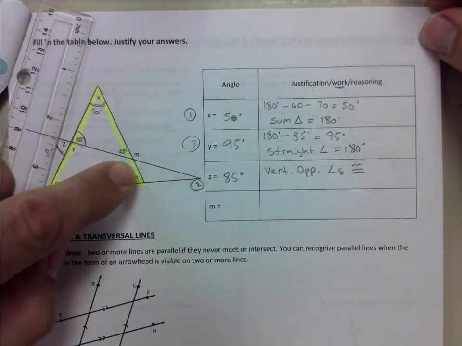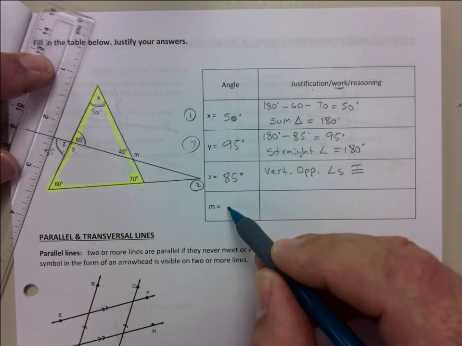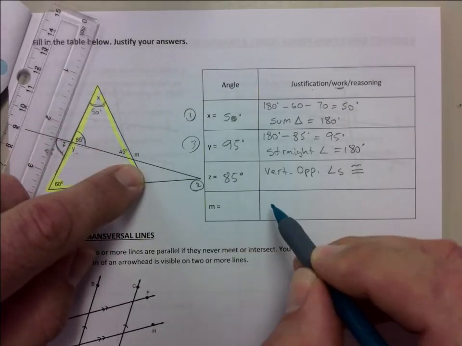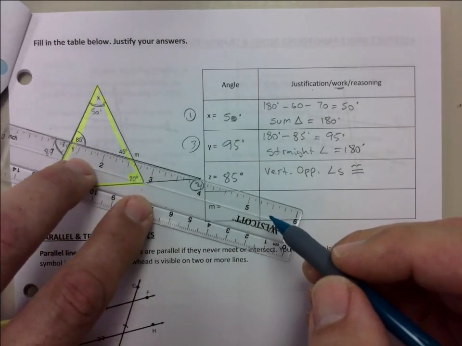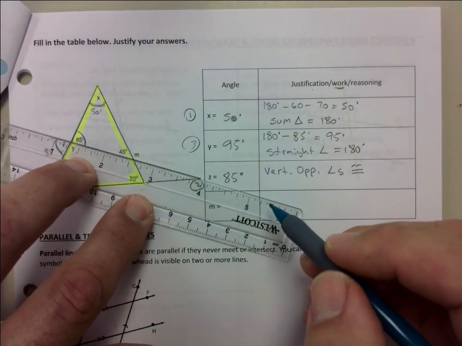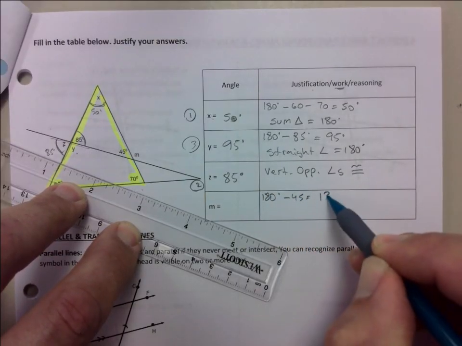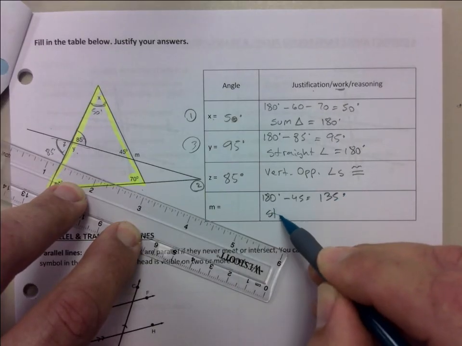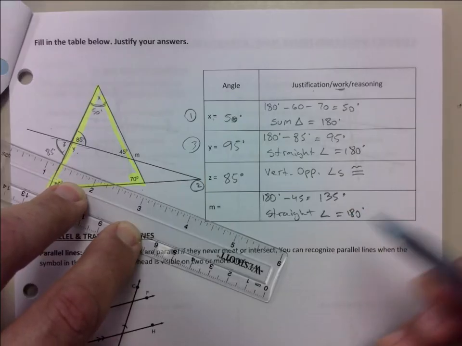And obviously the next one is M. Let's see here. Is there anything else I can use? No. I have to use supplementary as well there. So M is 180 minus 45, which is 135 degrees. Straight angle is equal to 180.